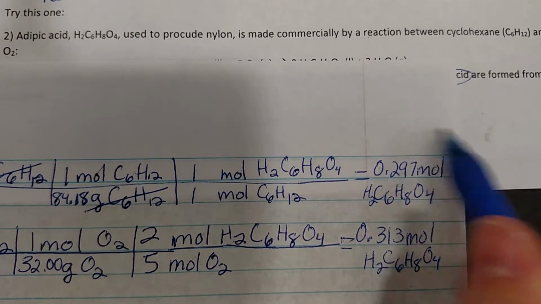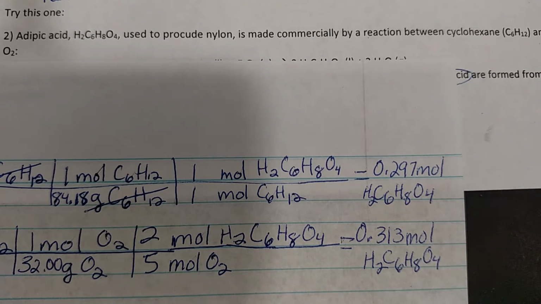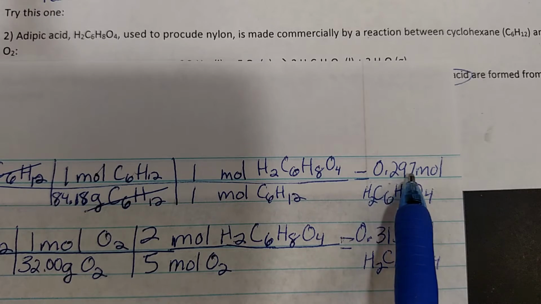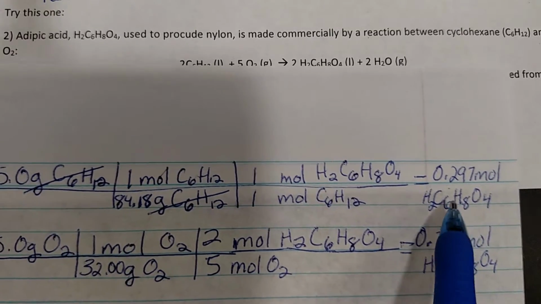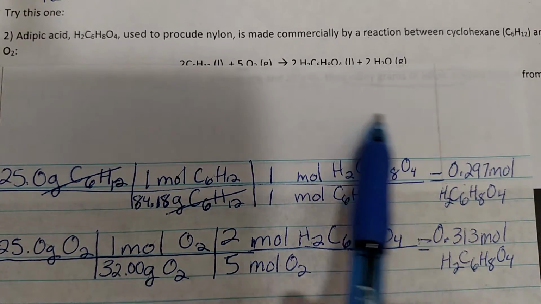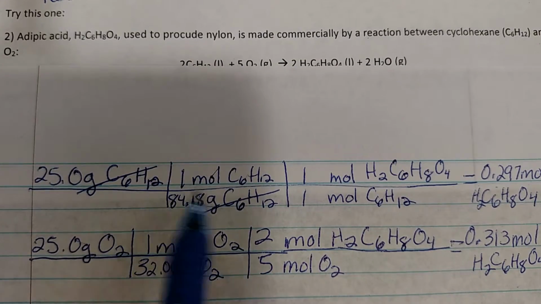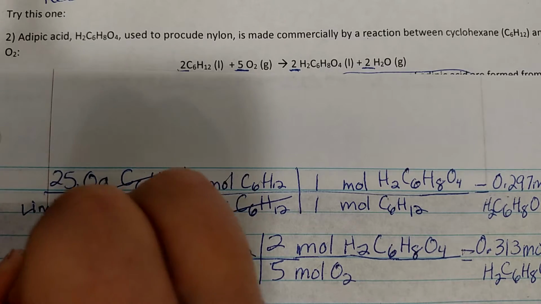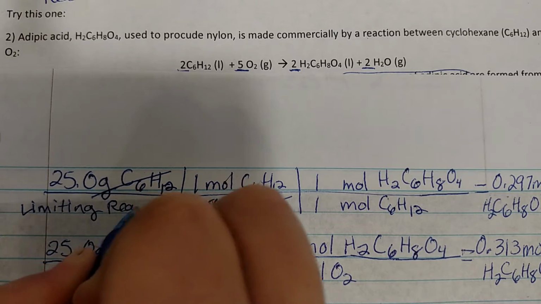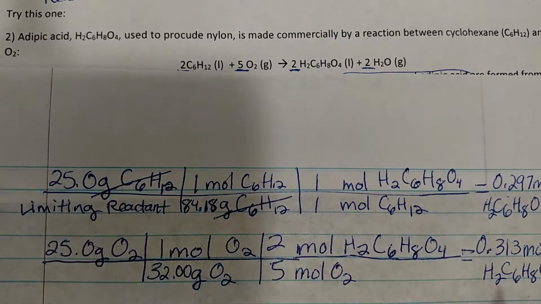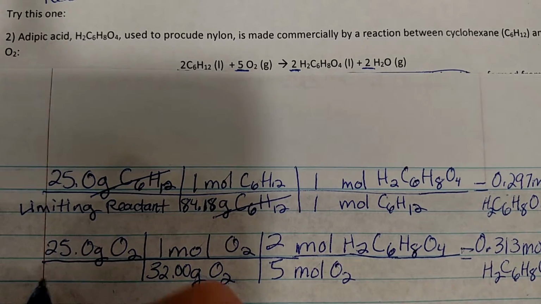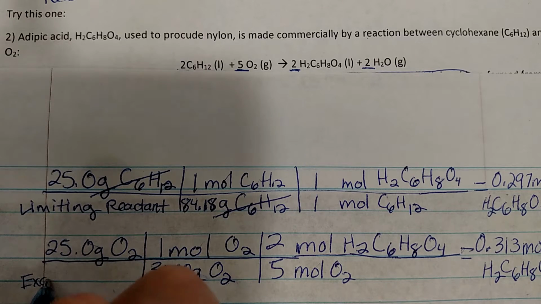This is where we want to compare these. We look for the smaller number. It happens to be this one, so 0.297 moles of adipic acid. So we go all the way back to the chemical we started with, and we label that as our limiting reactant. And we check out the other one. This is the one that we have too much of, so oxygen is our excess reactant.